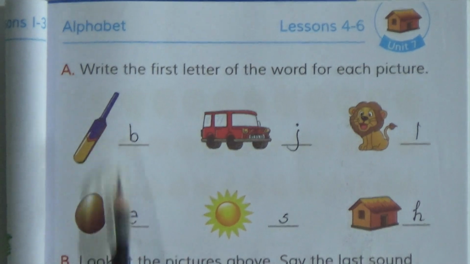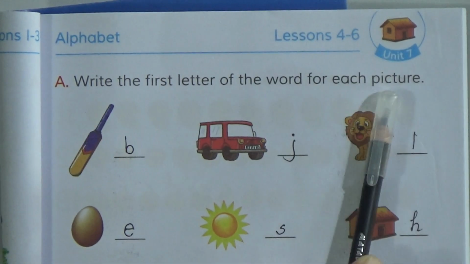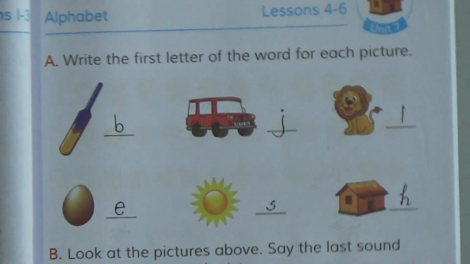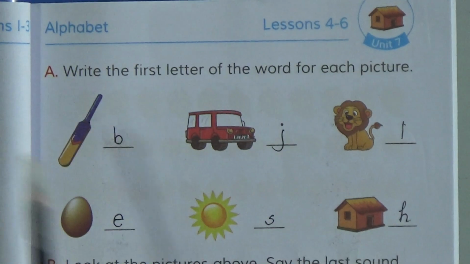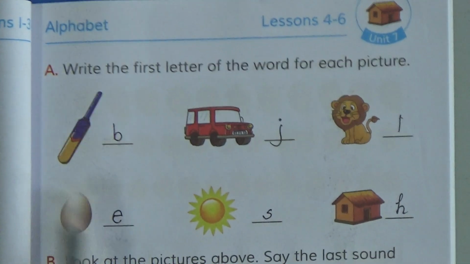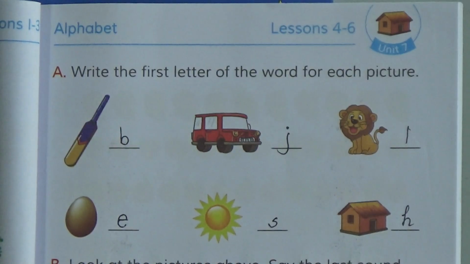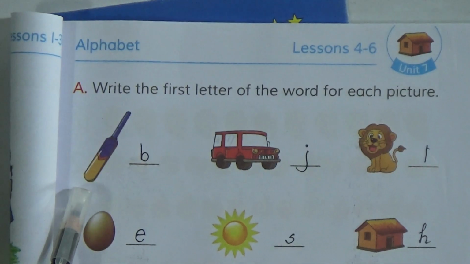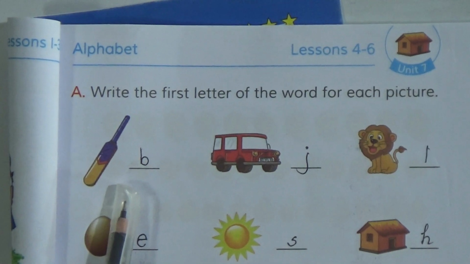This is also Unit 7. Exercise A. Write the first letter of the word for each picture. There are some pictures and the words of these pictures. We have to write the first letter of the word of this picture. The first picture, this is bat. So bat starts with the letter B.